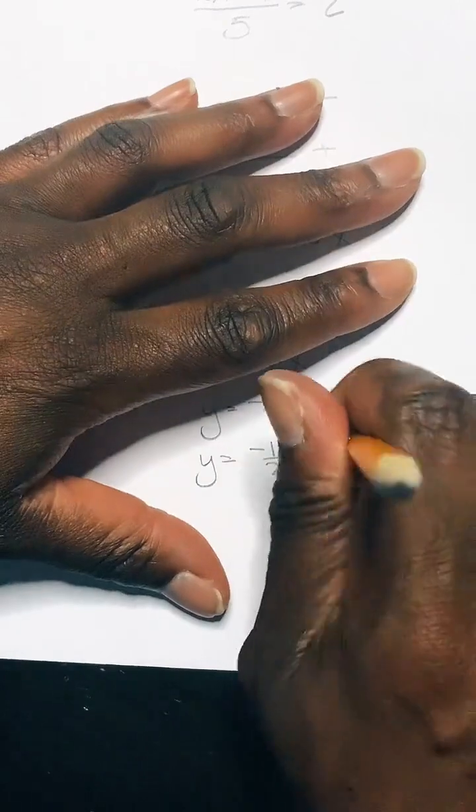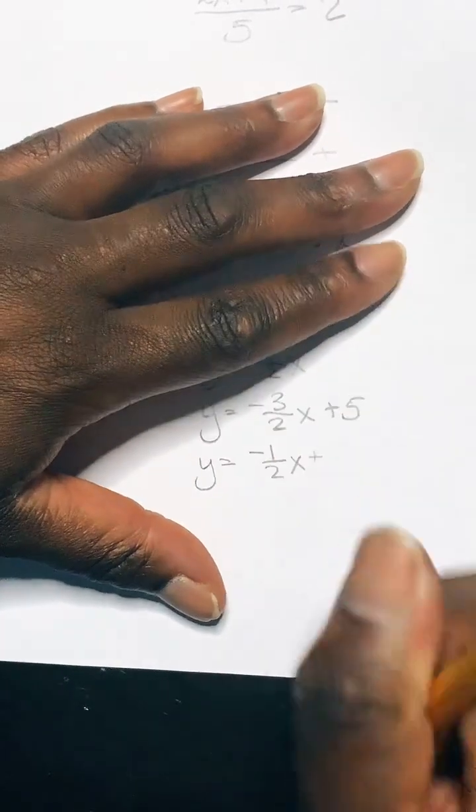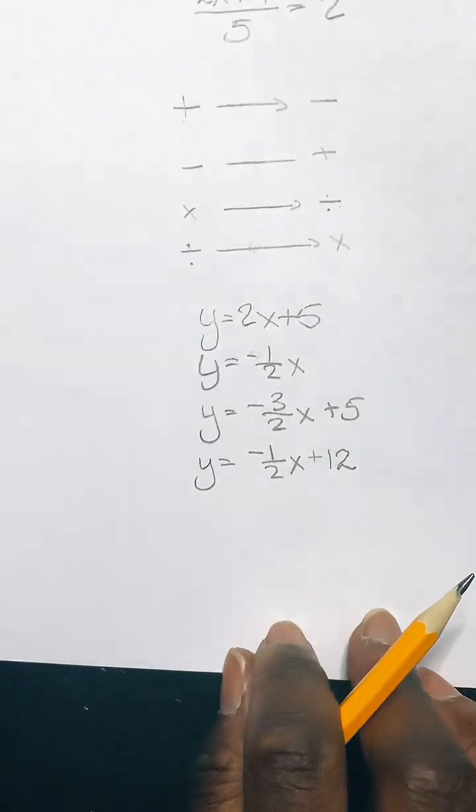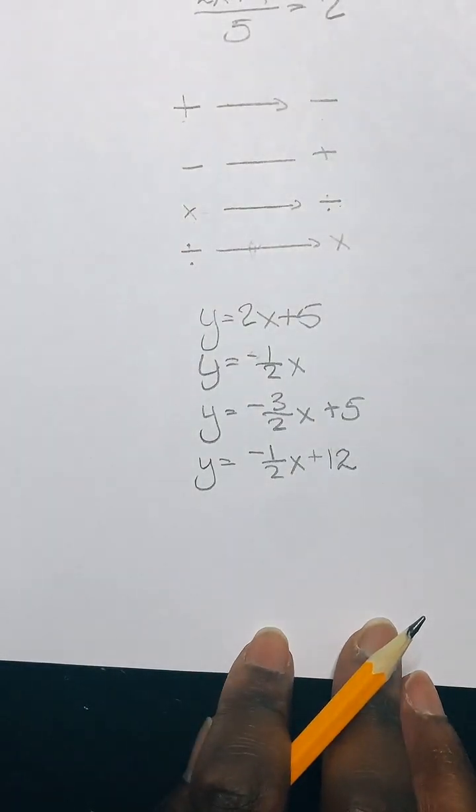I know that 12 looks a little crazy. You can tell I'm getting to the end of the night. My twos are looking all kinds of crazy.